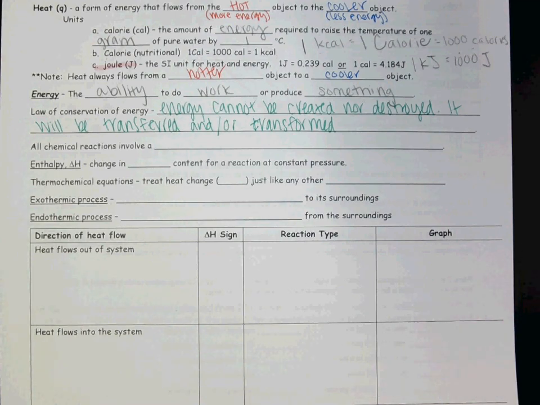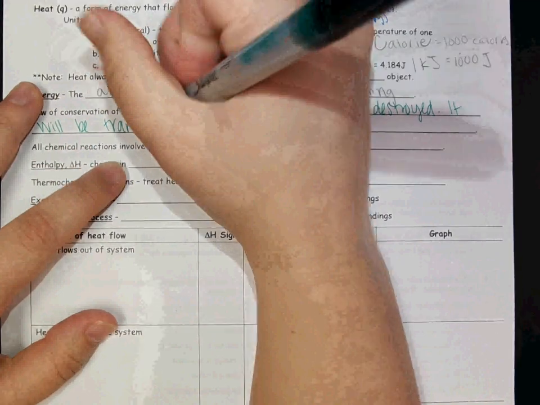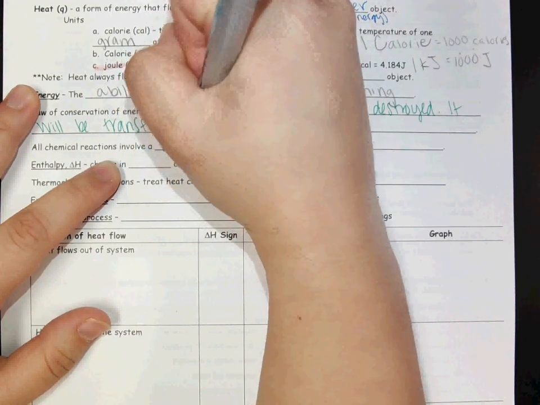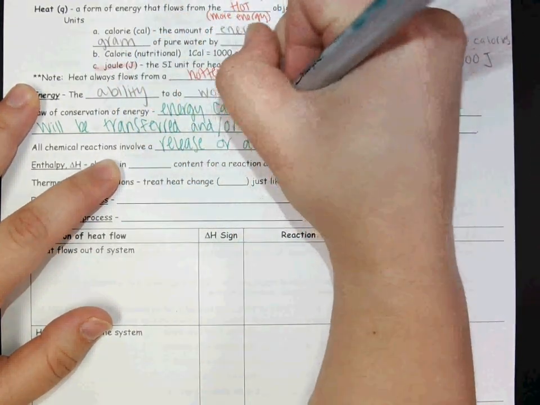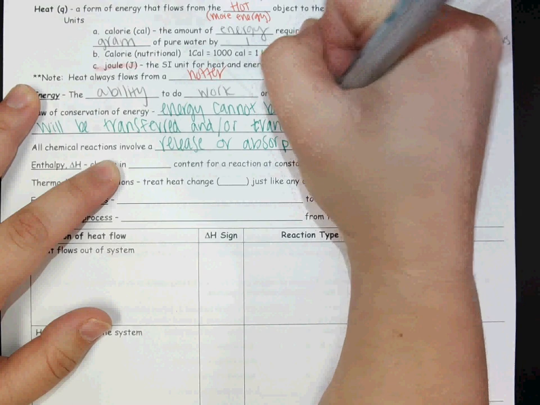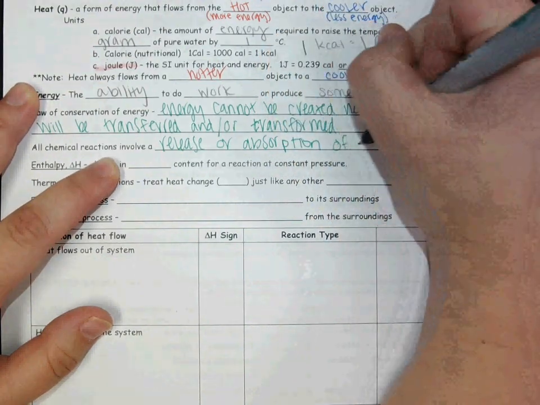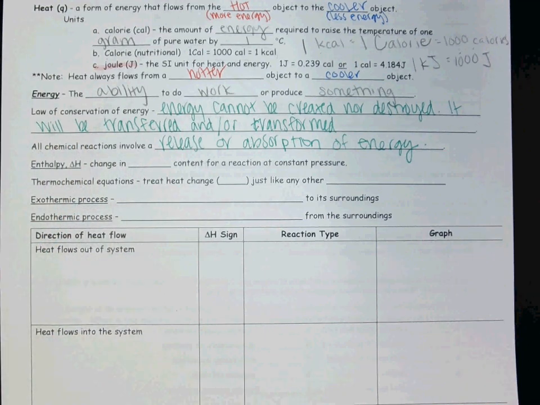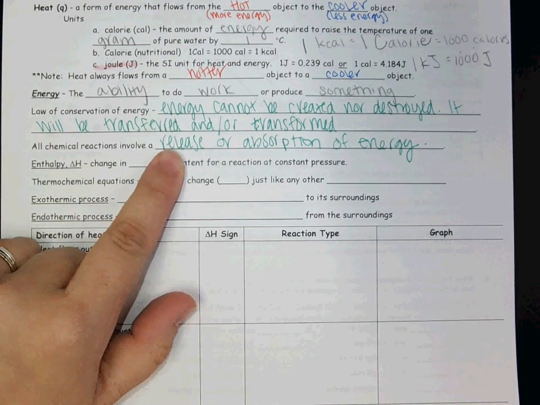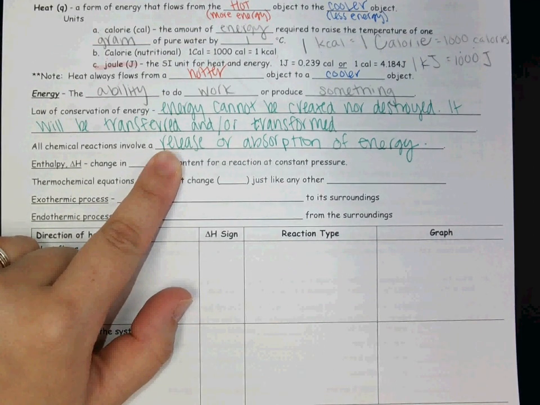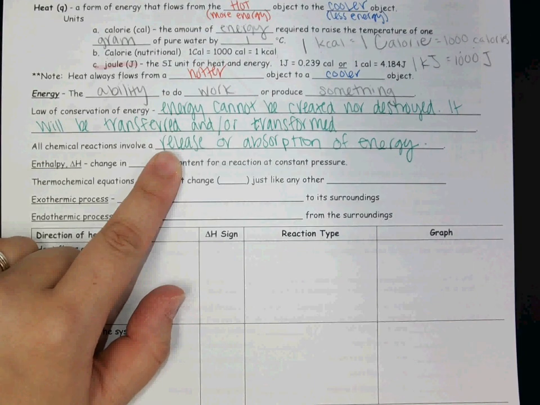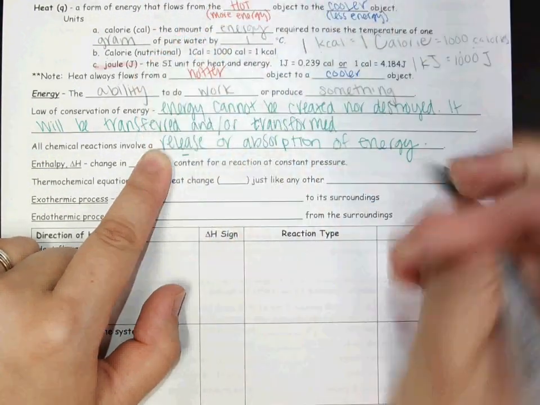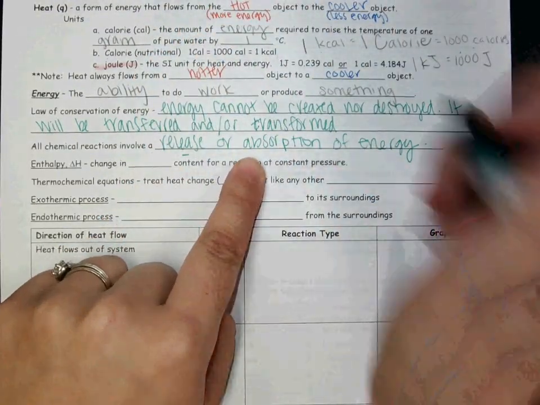So all chemical reactions involve a release or absorption of energy. And then with those words, I want you to really start associating a positive or a negative value with them. So if you are releasing energy, would that be a positive or a negative value? Negative. And then absorbing energy means that it would be positive.